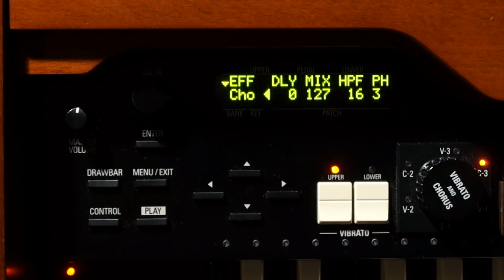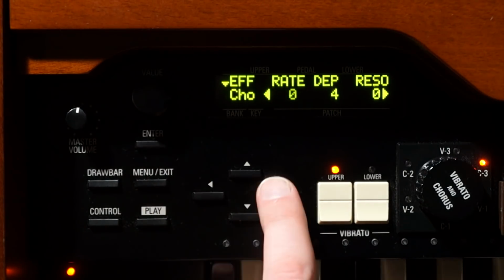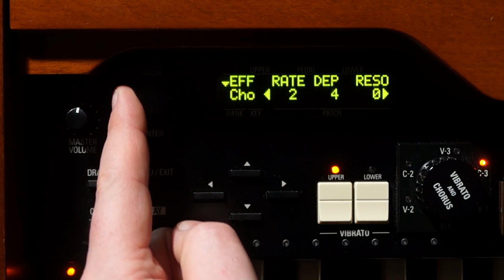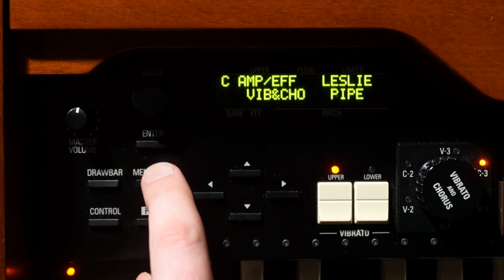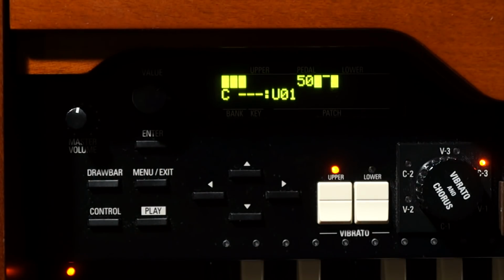there's all these parameters in here. So there's multiple pages within these submenus, and you navigate through the pages with our navigation buttons. We can't use the value knob to navigate through these pages because the value knob is actually going to change the value of whatever parameter is currently flashing. Okay? We can press menu exit to back out again, and now we're back to our preset here.